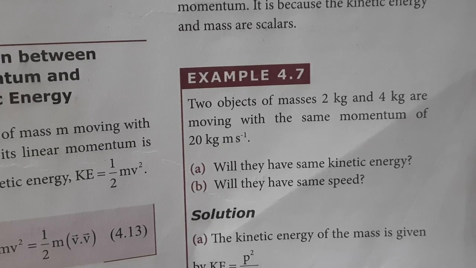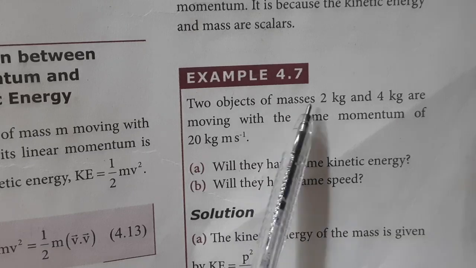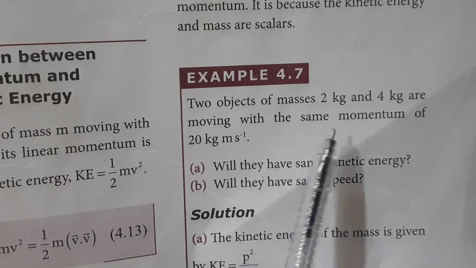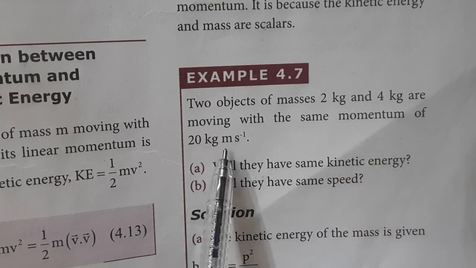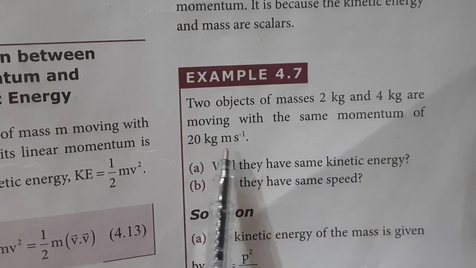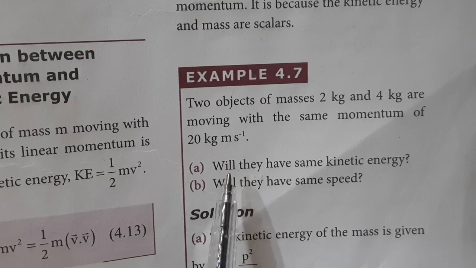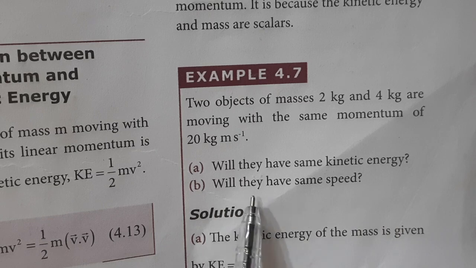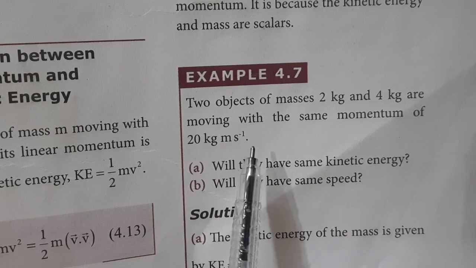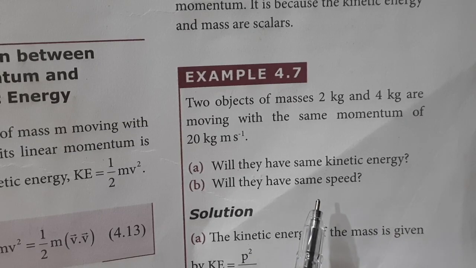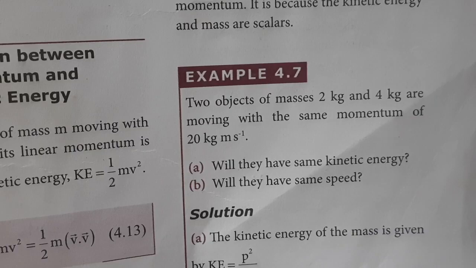Let's see example 4.7 from your book. Two objects of masses 2 kg and 4 kg are moving with the same momentum of 20 kg m per second. A. Will they have the same kinetic energy? B. Will they have the same speed? Same momentum, whether they have the same kinetic energy and whether they have the same speed. Let's analyze this question.